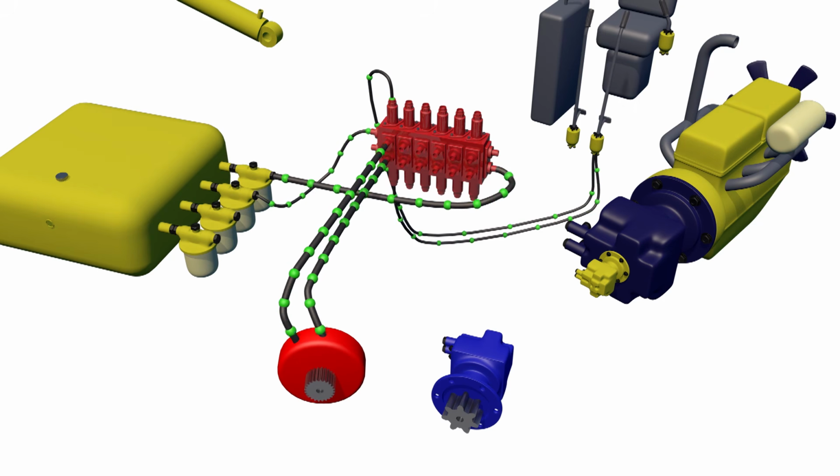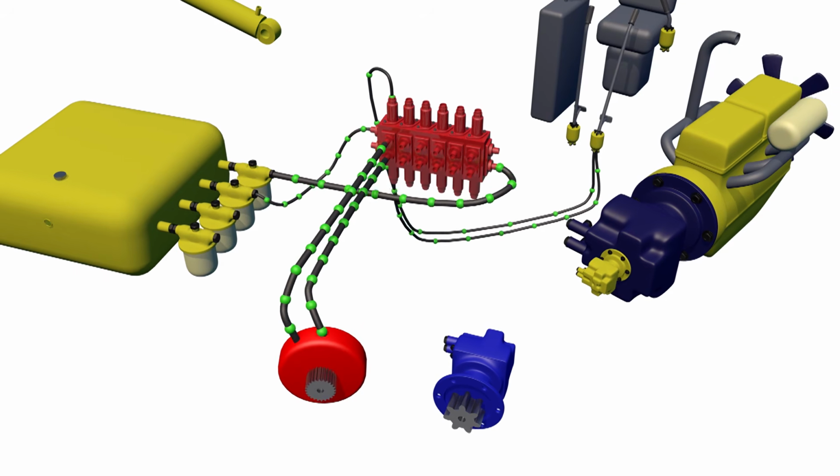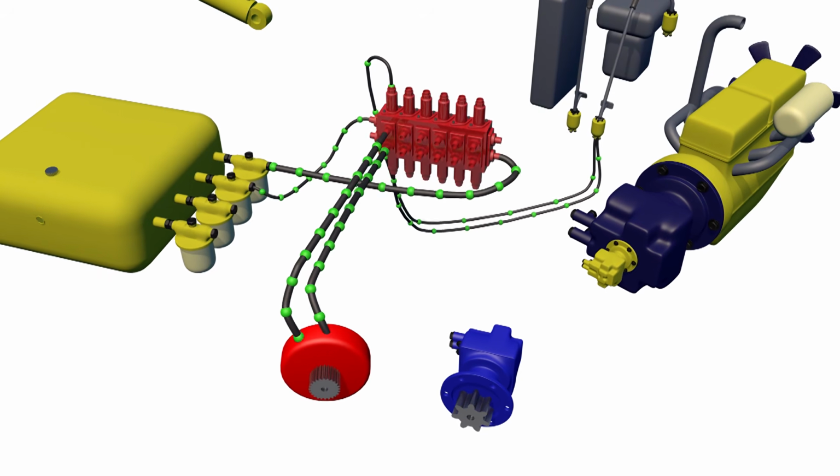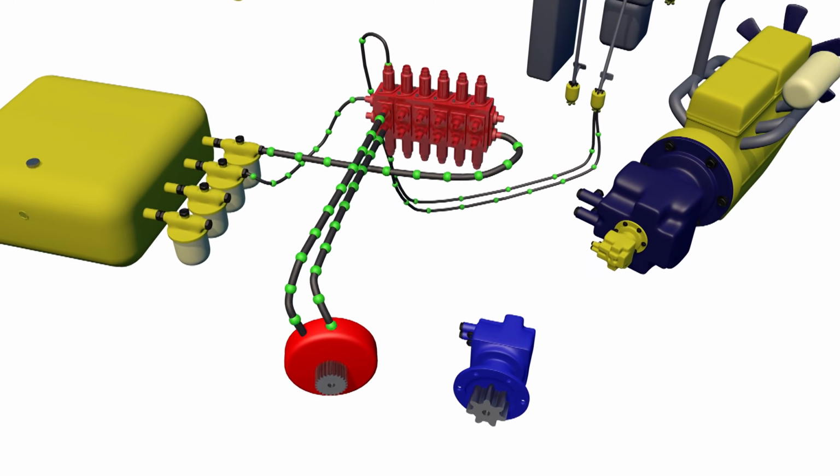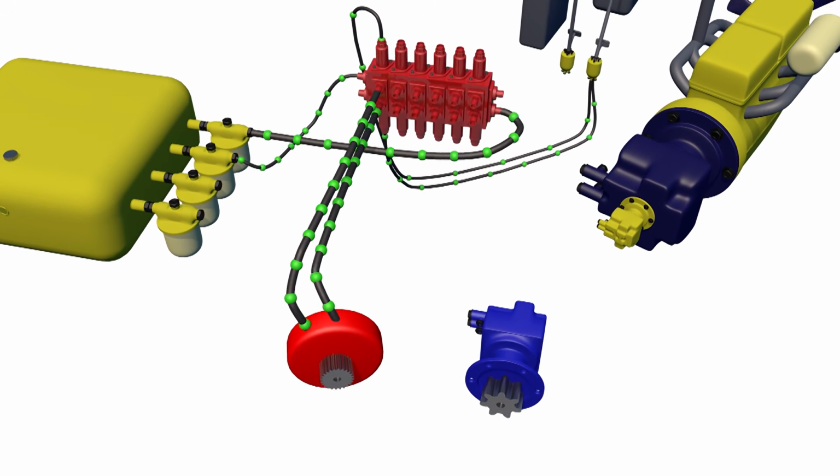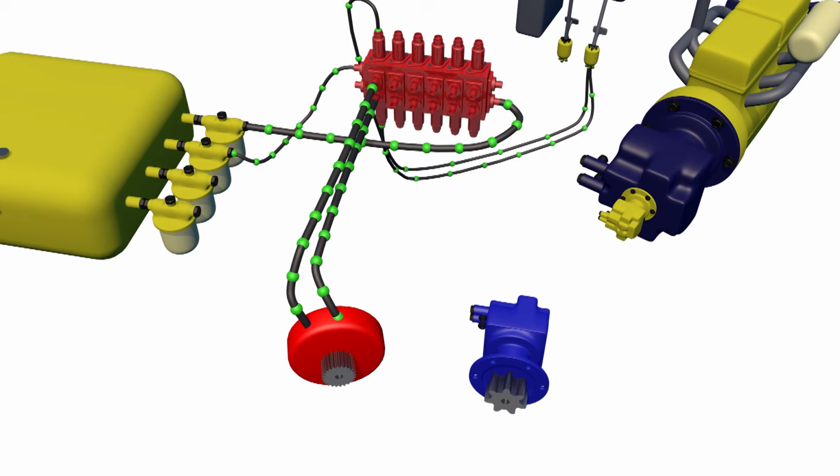Sometimes, for the operator's convenience, pedals are attached to the arms. When moving forward, the operator can control the machine with their feet. That wraps up our brief introduction to how a hydraulic excavator works.